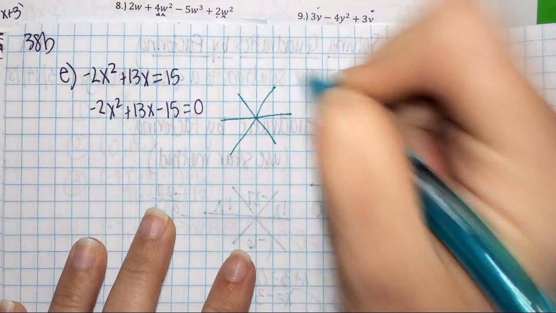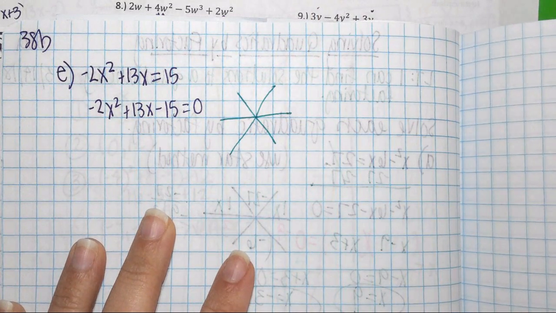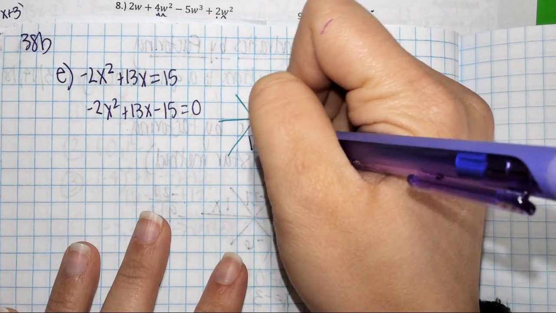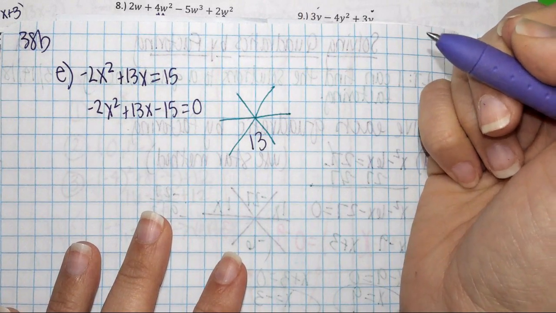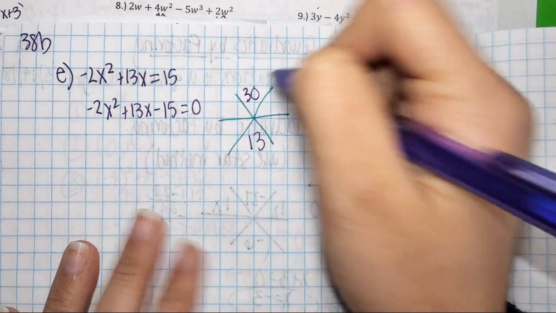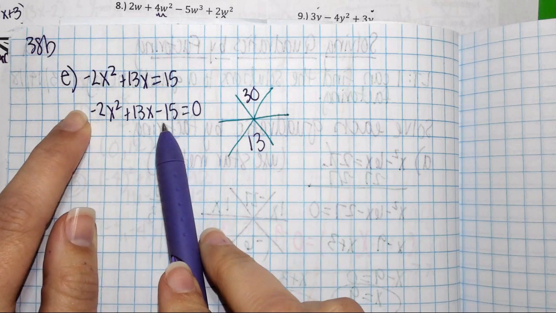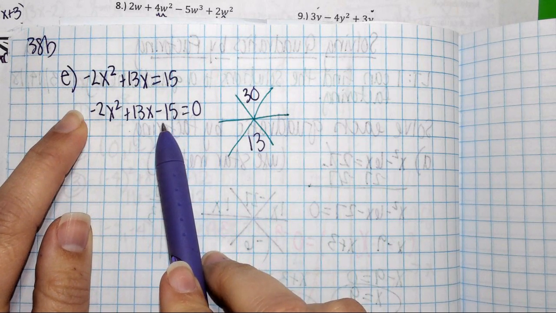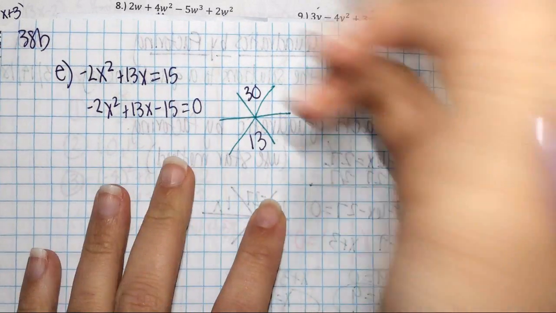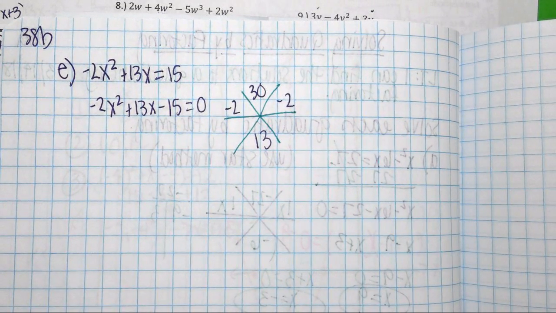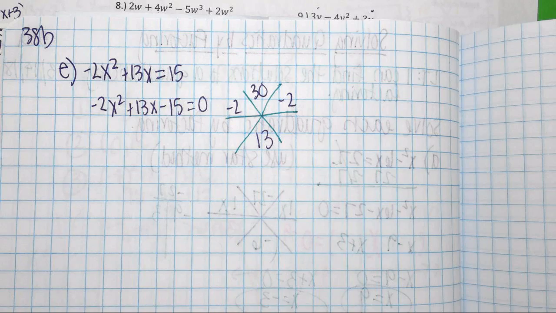And what do I do? You put 15 on the top, negative 15, 30. Where do we get 30 from? Multiplying negative 2 times negative 15. Alright, and then we have negative 2 and negative 2.